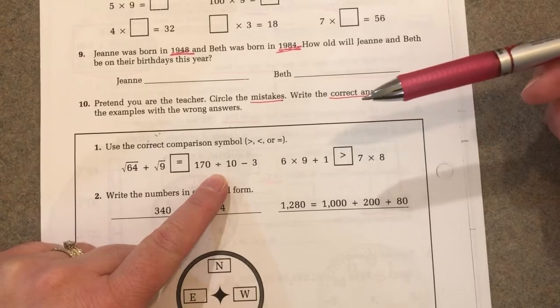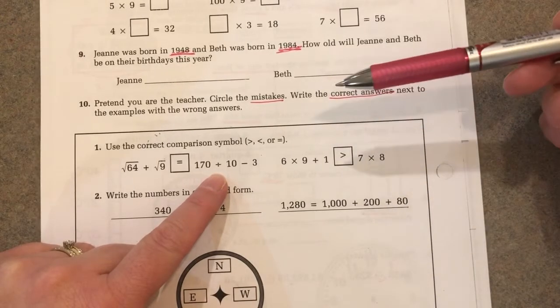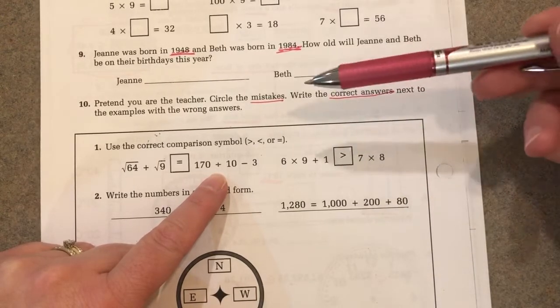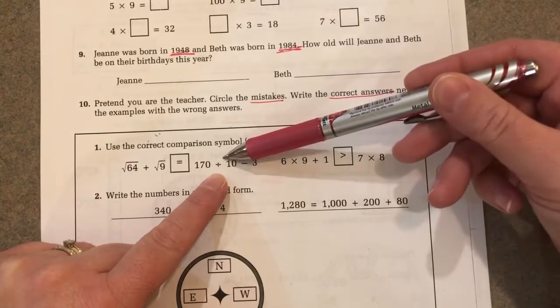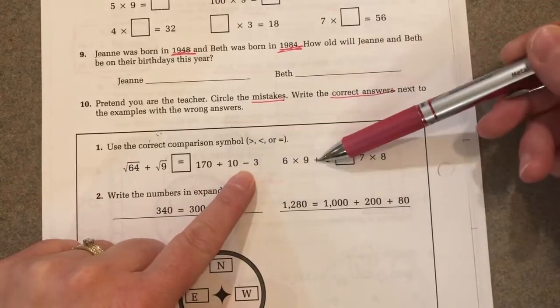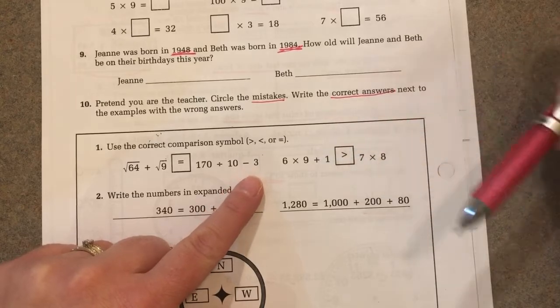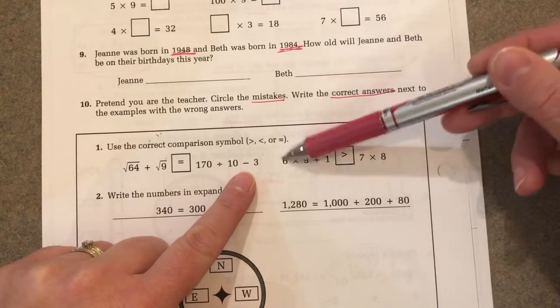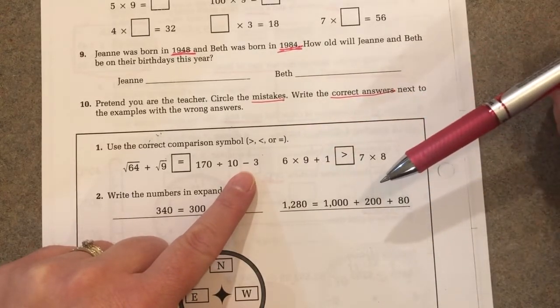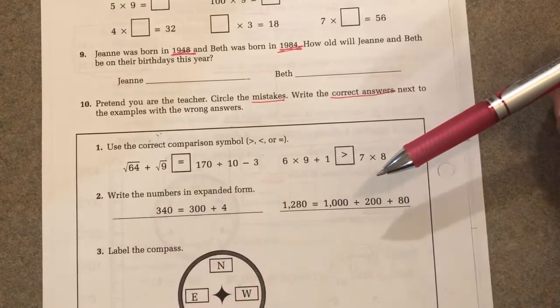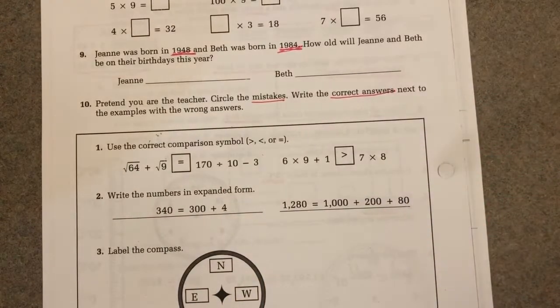Order of operations, we've talked about this a little bit. We do anything else before the subtraction and addition. And I'm not really sure why they gave you a problem that needed order of operations when we haven't talked about it too much yet.